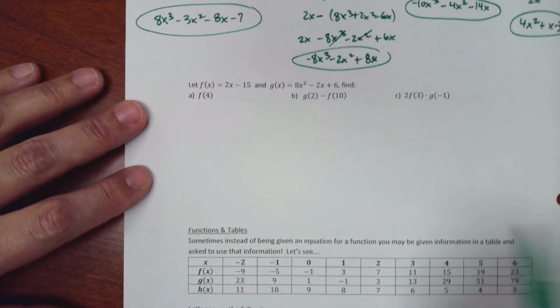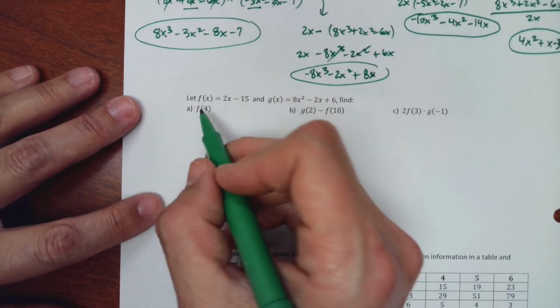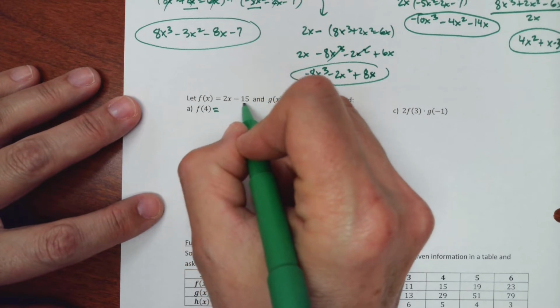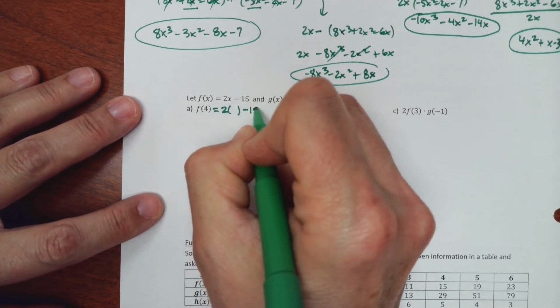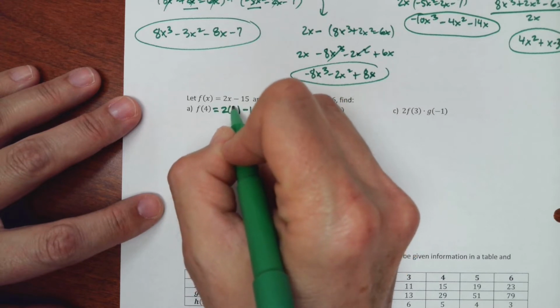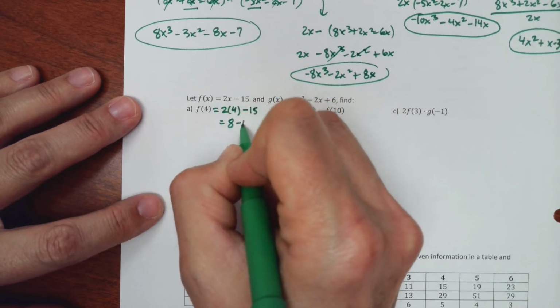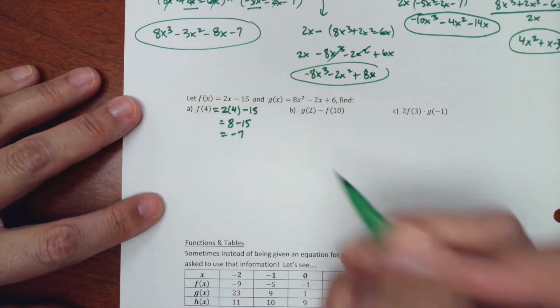Okay, then down below, it was just a little bit of practicing plugging in, so I have two new functions here. f of 4. So f of 4 means I take this problem, I put a 4 where the blank space is, right? So 2 times something minus 15, so it's a 4. So I get 8 minus 15, and that is negative 7.